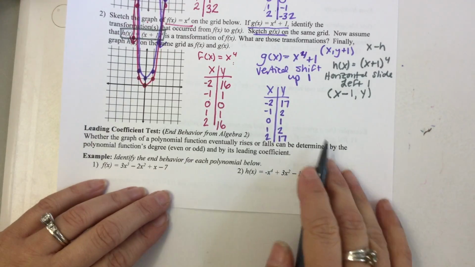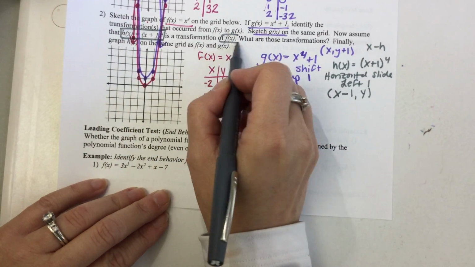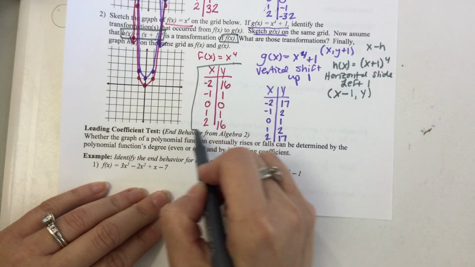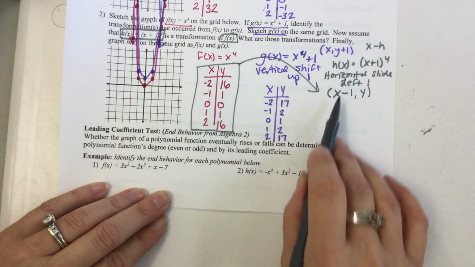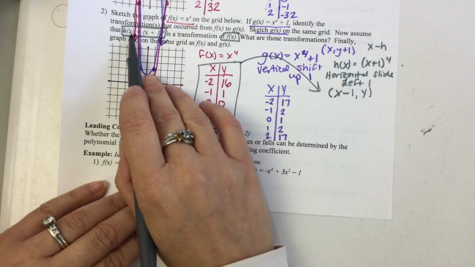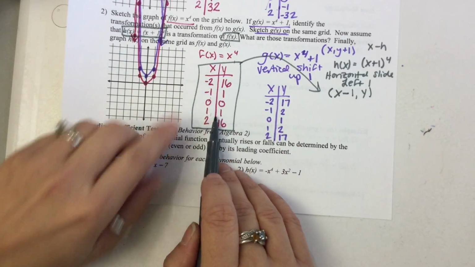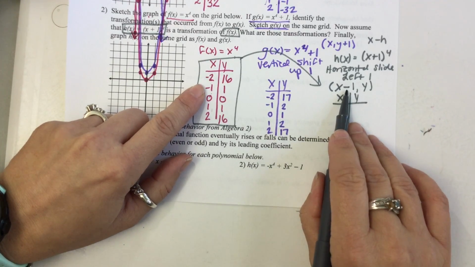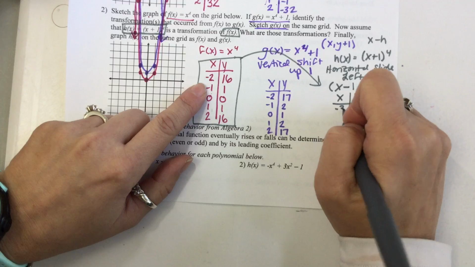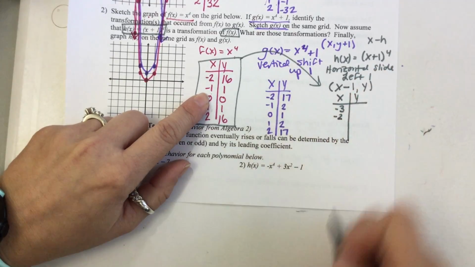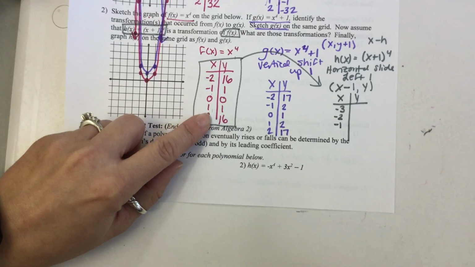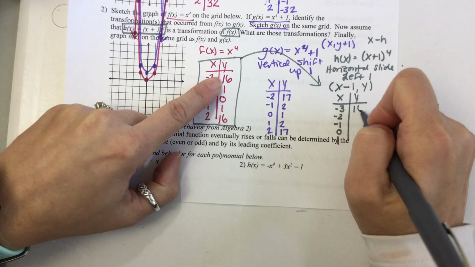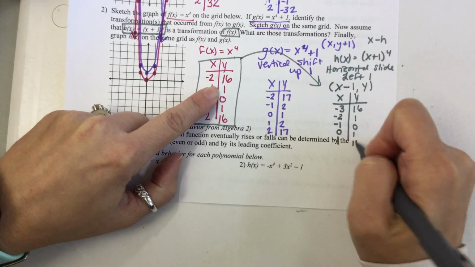Now here's the deal with this. We are changing f of x. It says h of x is a transformation of f of x. So I need to take my original points to make this, because h of x is a transformation of the parent. So I take the original ordered pairs. Take every x minus 1. -2 minus 1 is -3. -1 minus 1 is -2. 0 minus 1 is -1. 1 minus 1 is 0. 2 minus 1 is 1. I am keeping the y's. So 16, 1, 0, 1, 16.